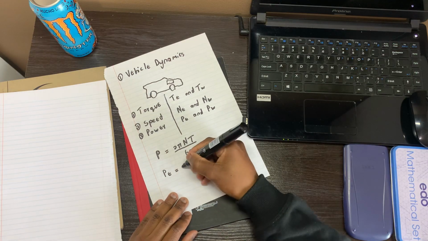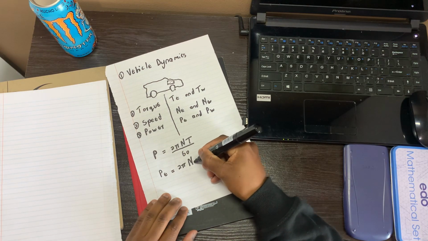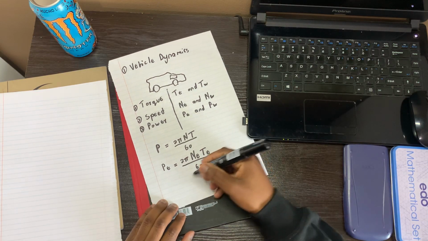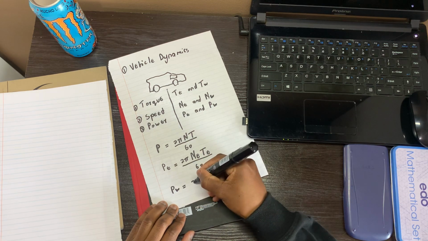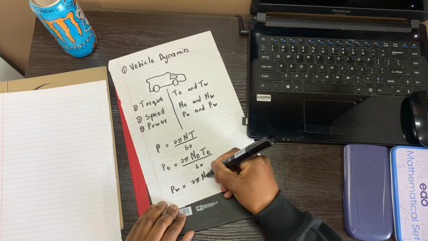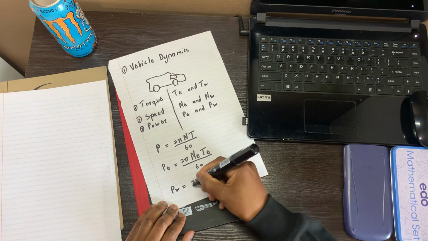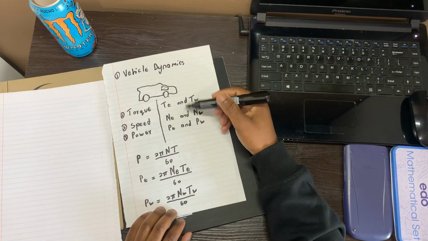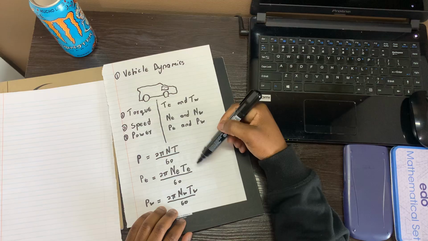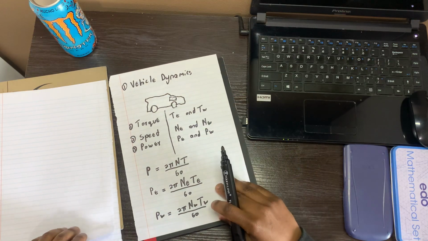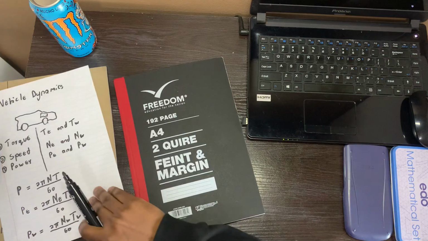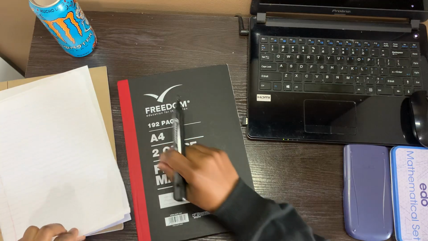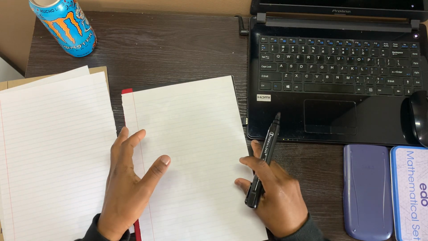If I'm finding the power of the engine, this is going to be 2 pi times the speed of the engine and the torque of the engine, over 60. And then if I'm finding the power of the wheel, this is going to be 2 pi times the speed of the wheel, times the torque of the wheel, over 60. So be aware of these things. Okay, I'm moving on. I hope you get me. That is tip number one, something that you're supposed to know. Okay, number two.